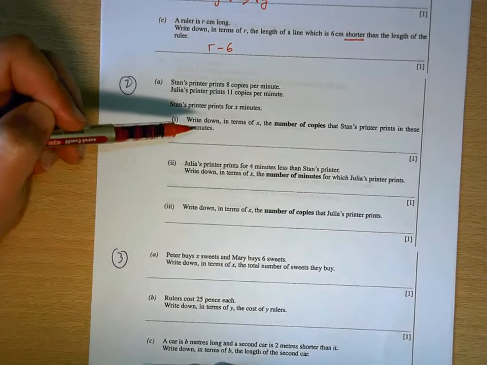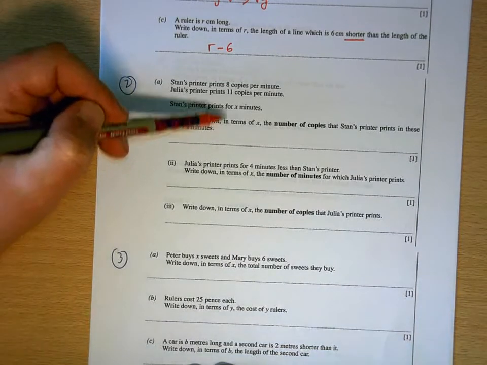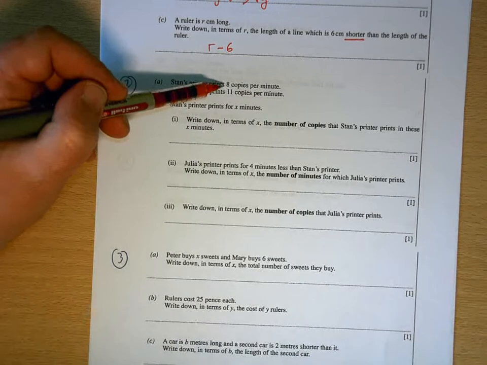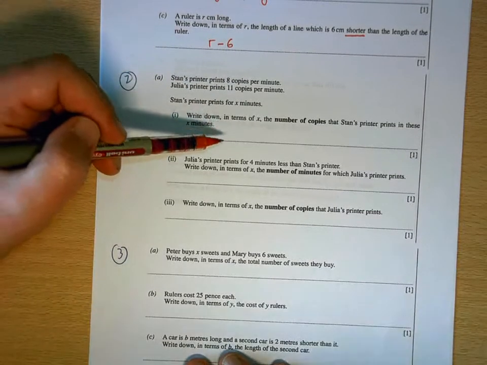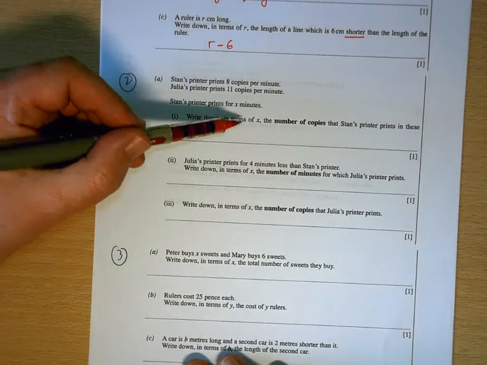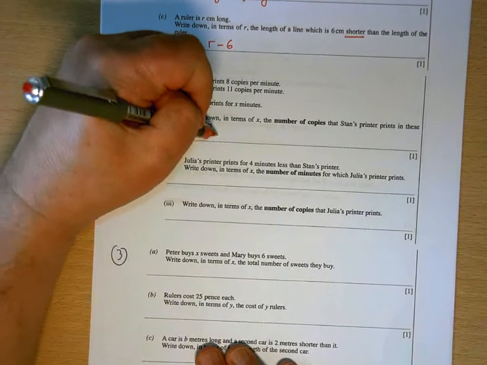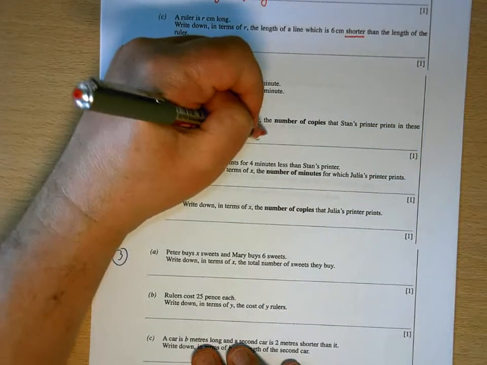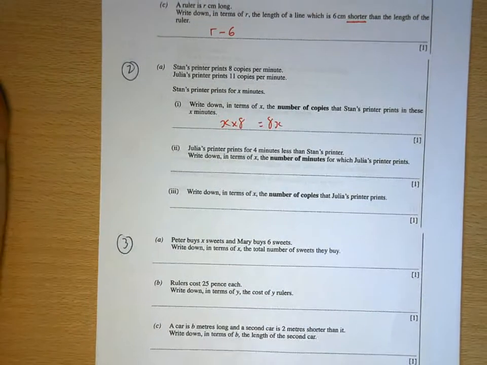So if he was printing for 2 minutes, there'd be 16 copies. If it was 3 minutes, there'd be 3 lots of 8, 4 minutes, 4 lots of 8, 100 minutes, 100 lots of 8, X minutes, X lots of 8. X lots of 8, X times 8, which is 8X.